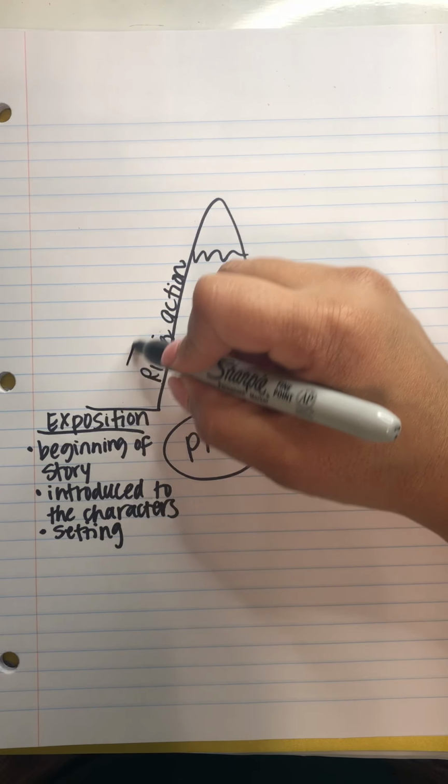Exposition, rising action. As we get to the very, very tippy top of that mountain, that is where we have the climax. The climax is where the story gets super exciting. That's where the problem really gets to its peak. When you're watching a movie, like a cartoon or some kind of movie, that is usually when all the characters in the storyline start to get very chaotic. That's the climax of the story.